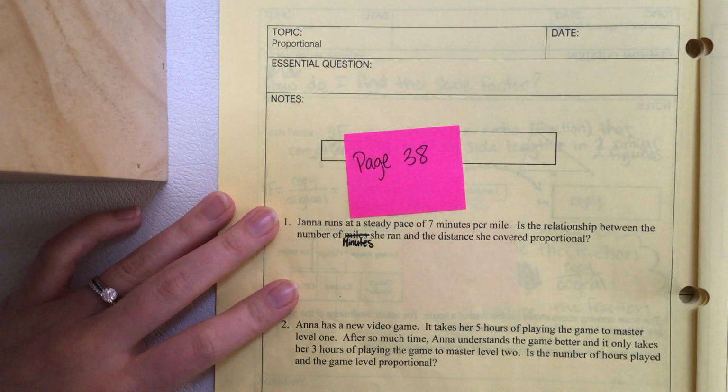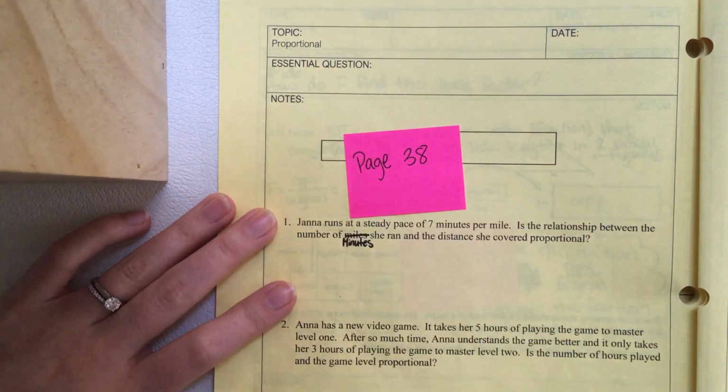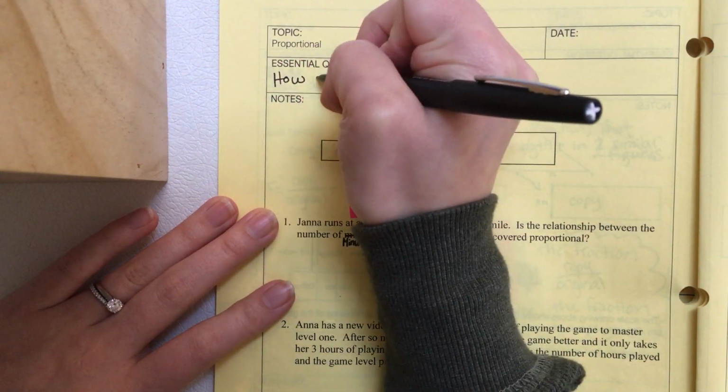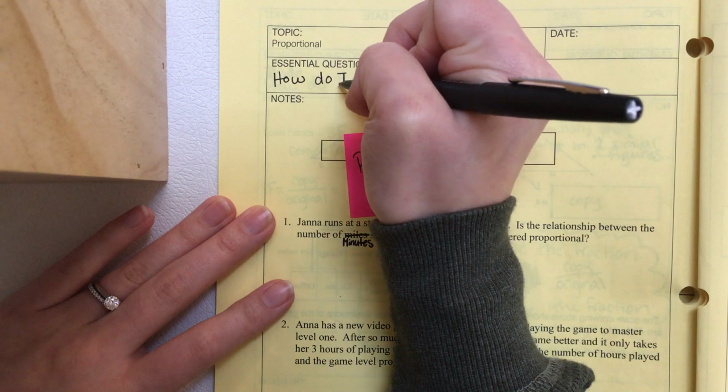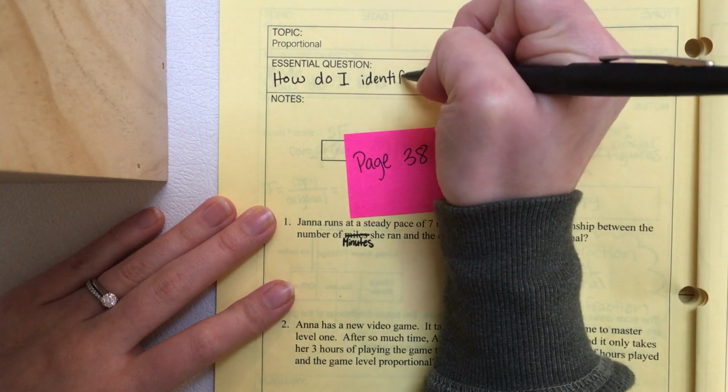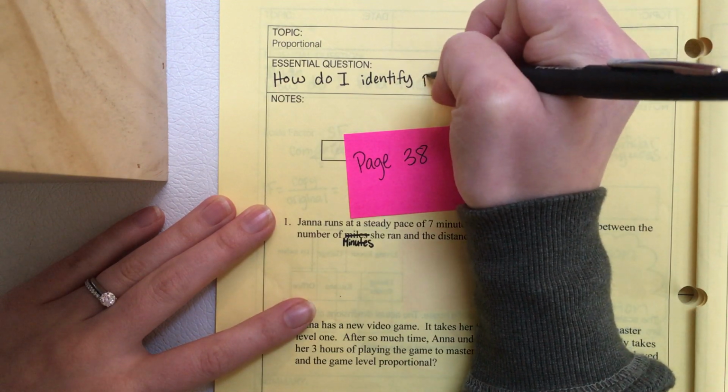Yay! So our essential question, what we are learning today, is how do I identify proportional relationships?